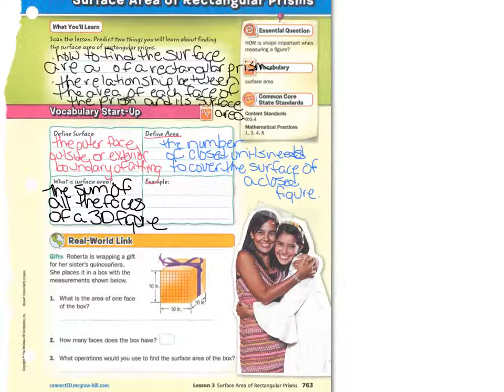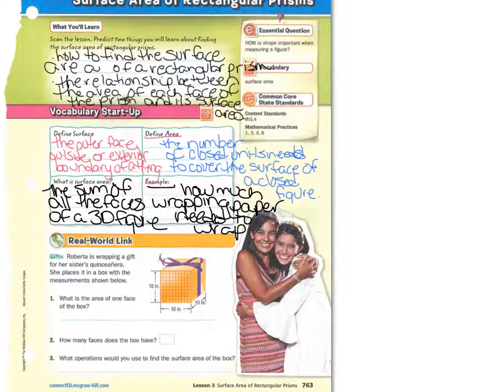Okay, a real-world example of this would be how much wrapping paper you might need to wrap a present.